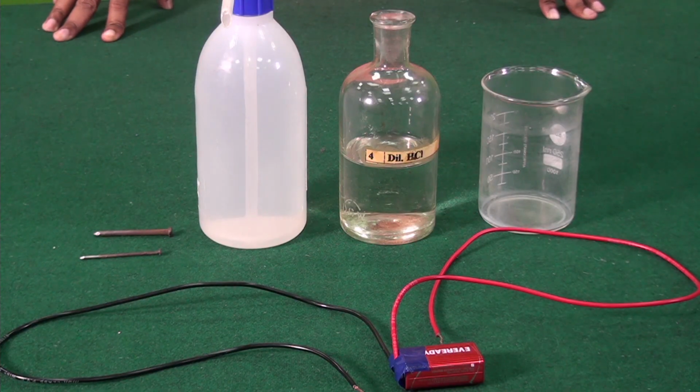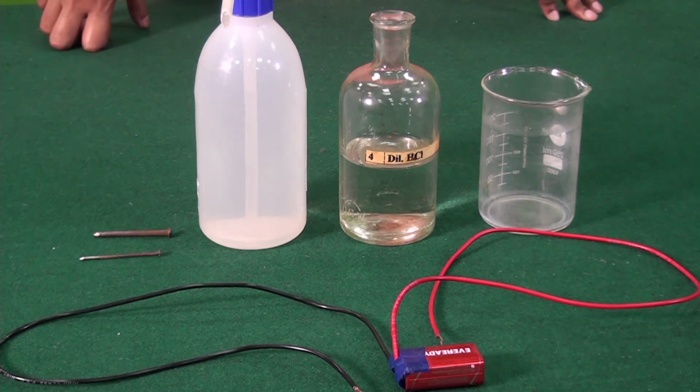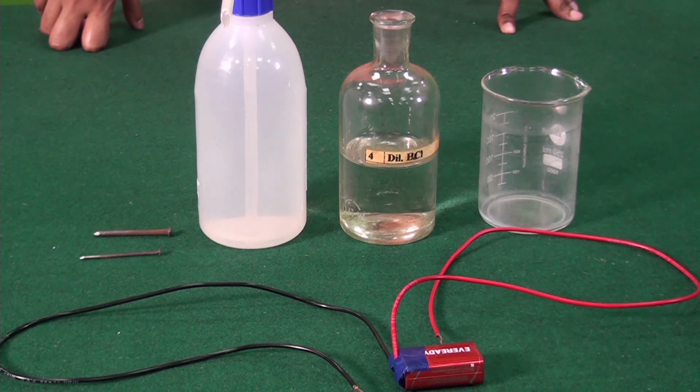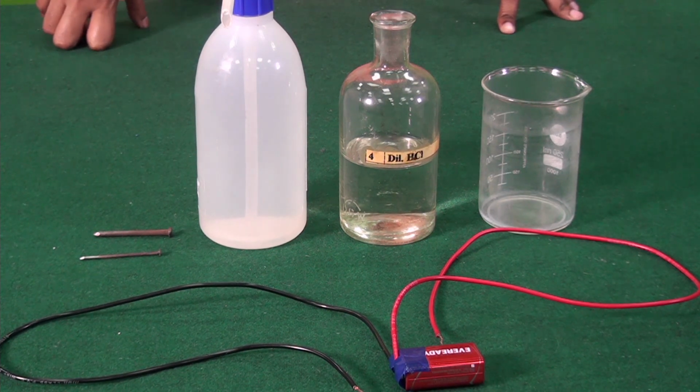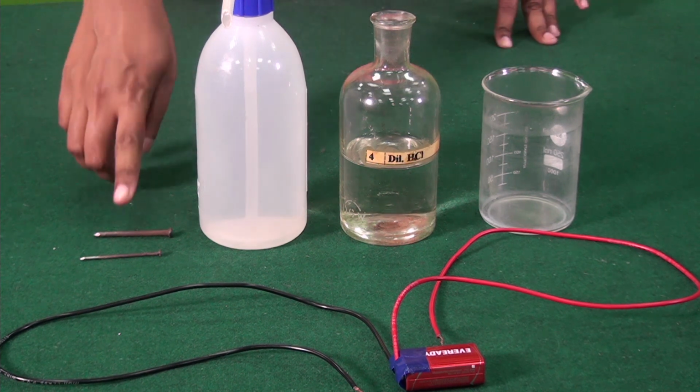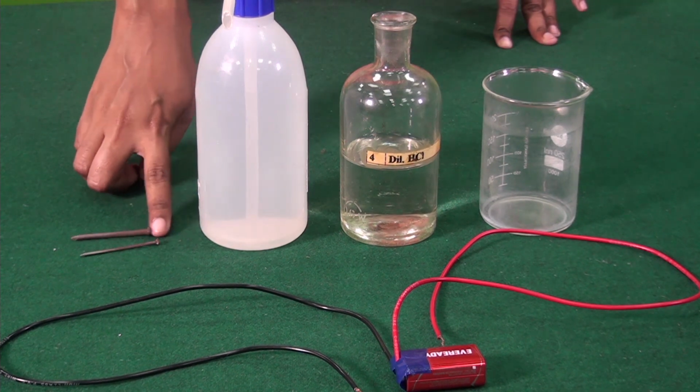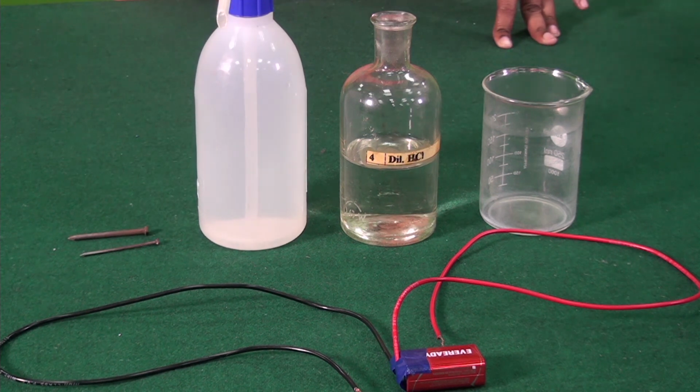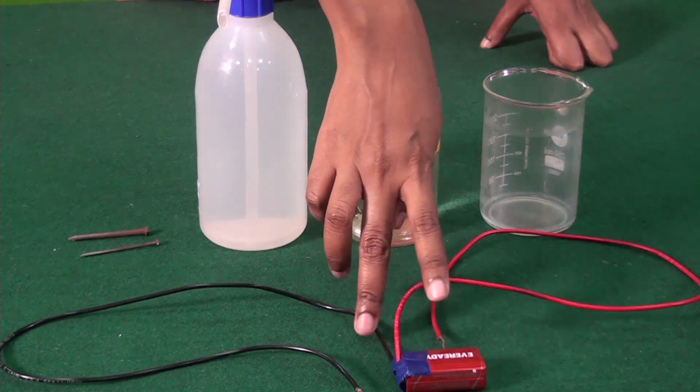Activity 14.6. What effect does the current produce when it flows through a conducting solution? This is the question we are trying to answer in this activity. The materials required here are 2 iron nails, water, dilute acid or lemon juice, connecting wires, a battery, and a beaker.